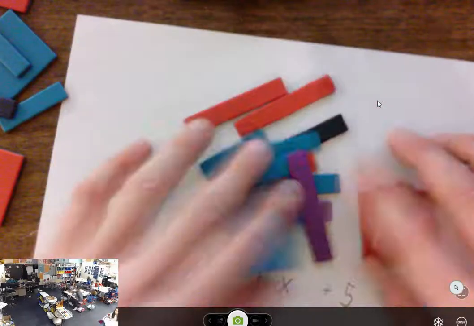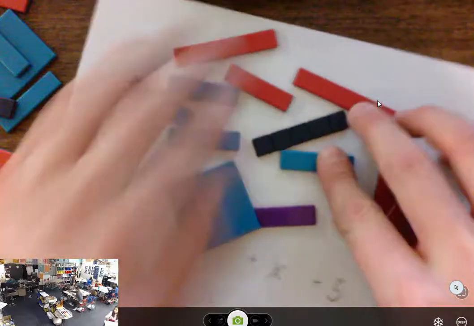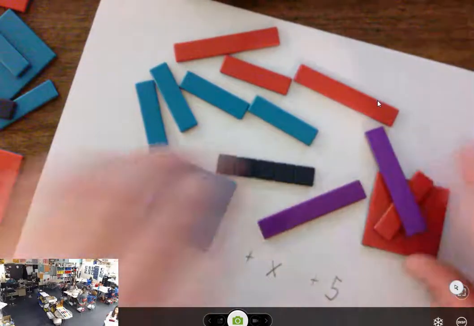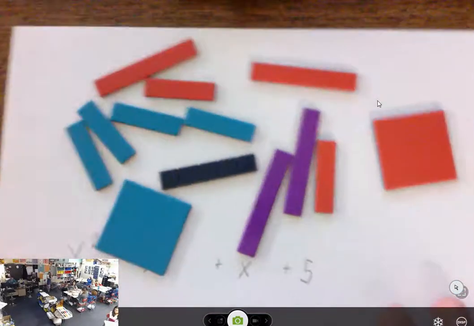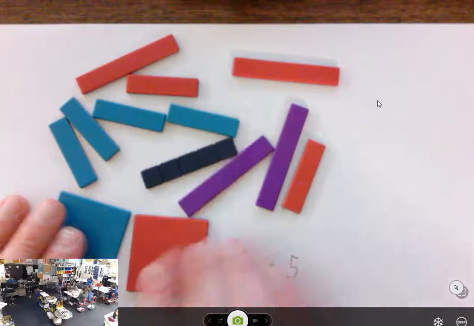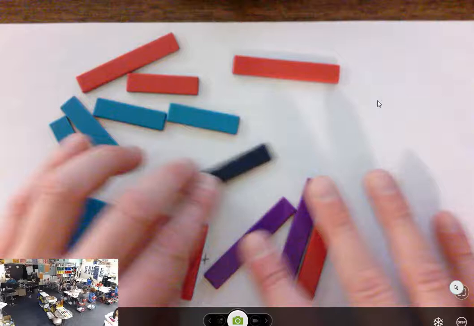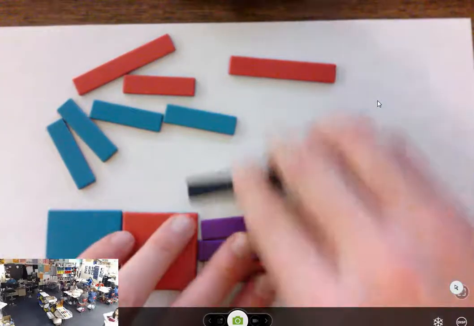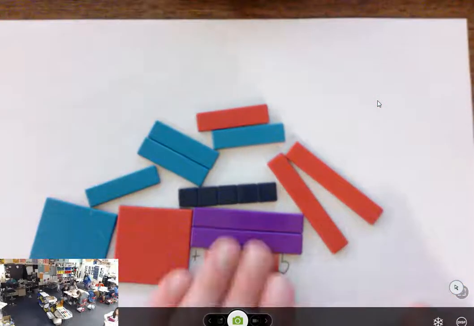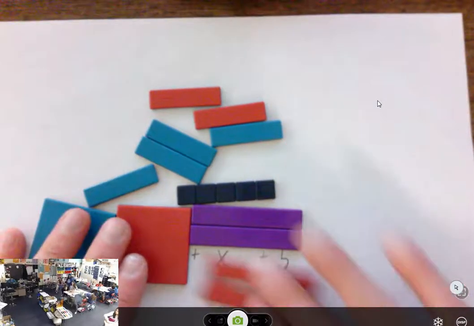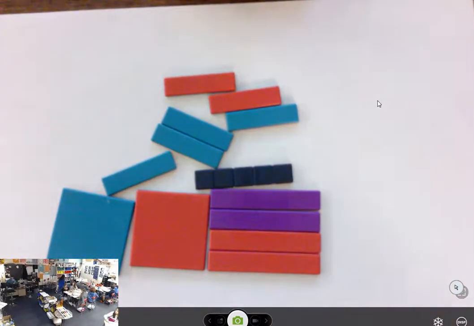Alright, try this. I'm going to try to cover up all the stuff before. I'm going to cluster these all together into what they are. This is just a random grab from the bag. Talk with your group.